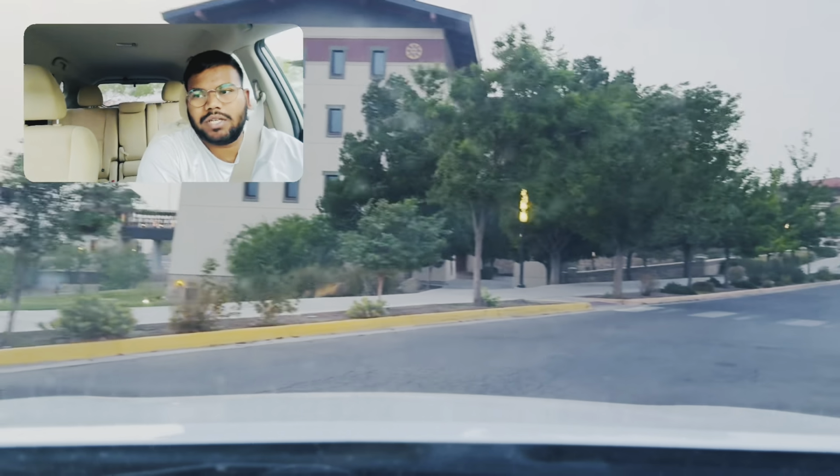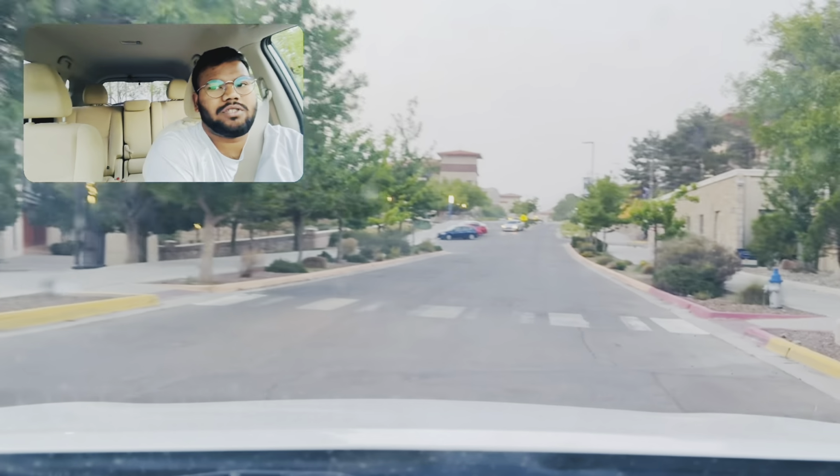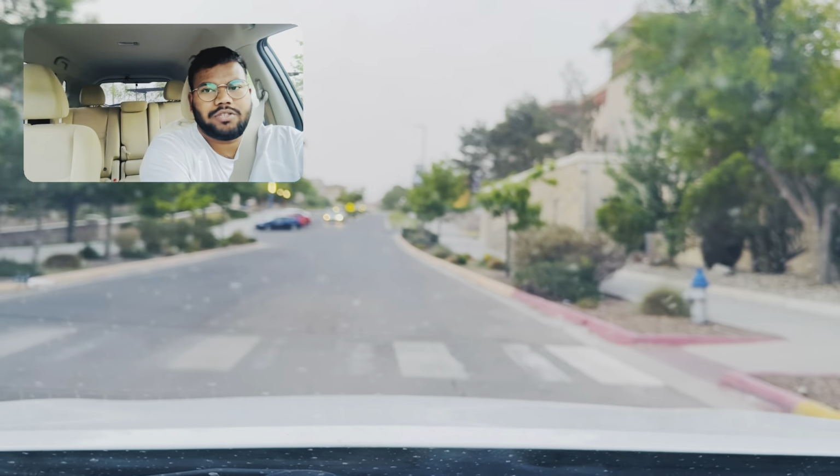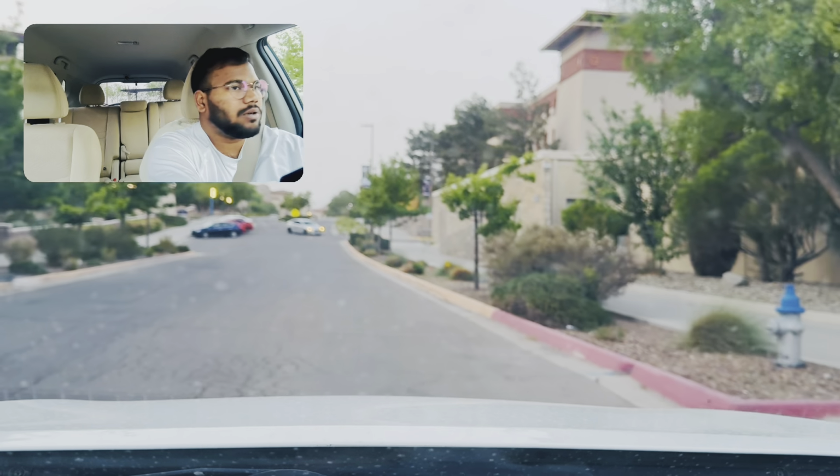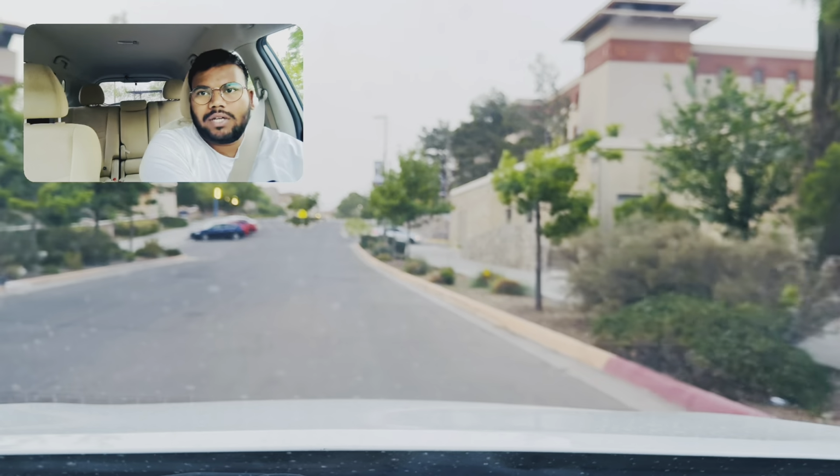This is my university area. I see a pedestrian sign here. I should wait here. If I see any person, I'll wait again. If not, I can cross comfortably.